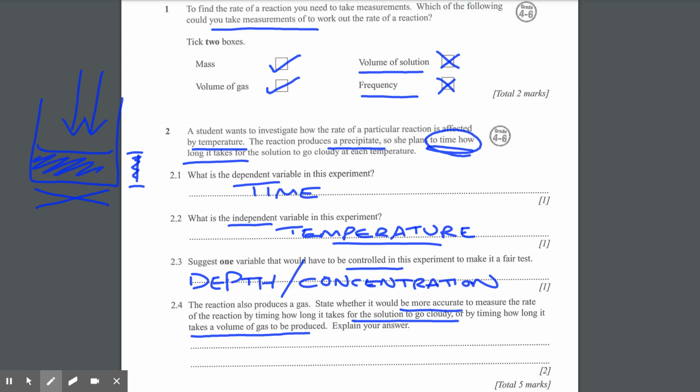Well, measuring something going cloudy is down to personal opinion in some cases, but using the volume of gas is going to allow you more numerical and more empirical values to be produced, so the volume of gas is likely to give you more reliable, more accurate data as a result.